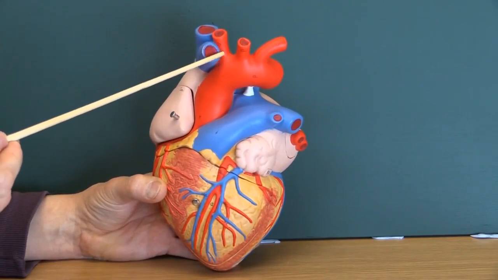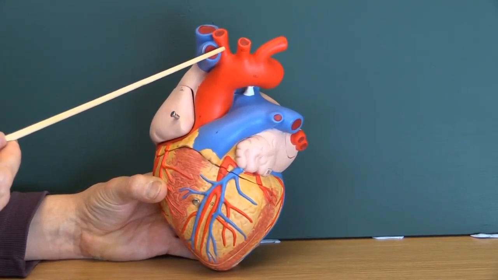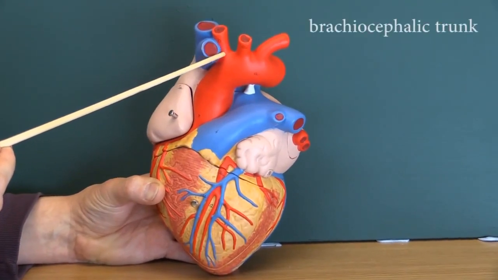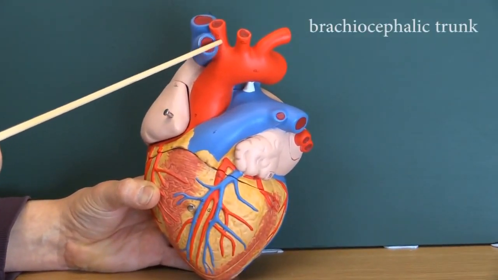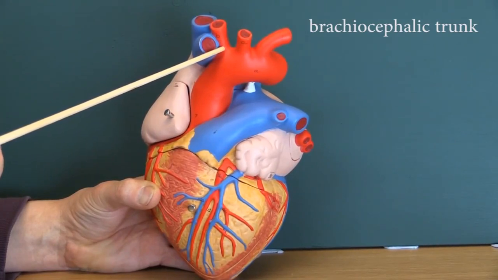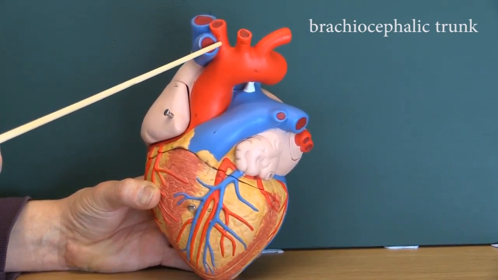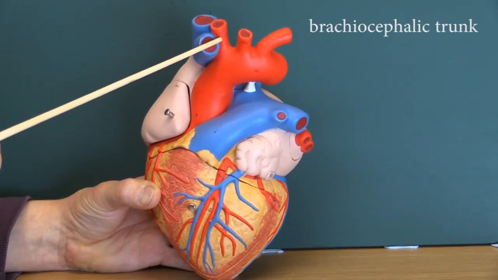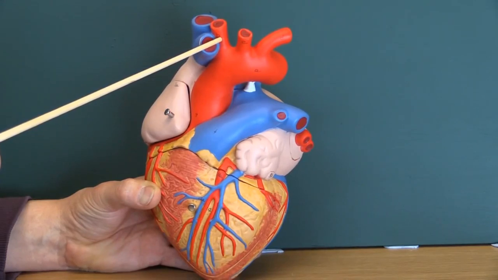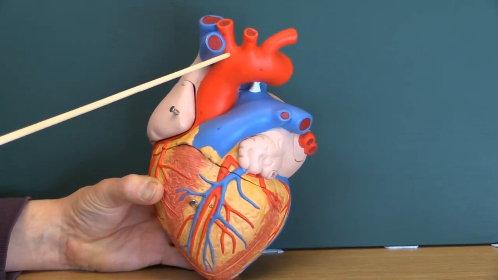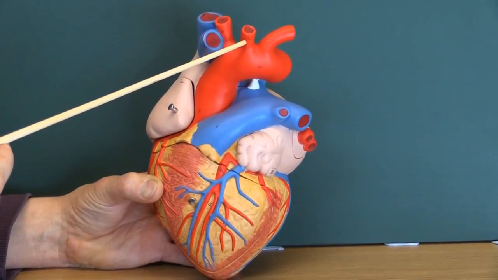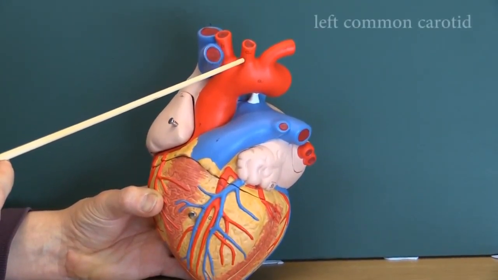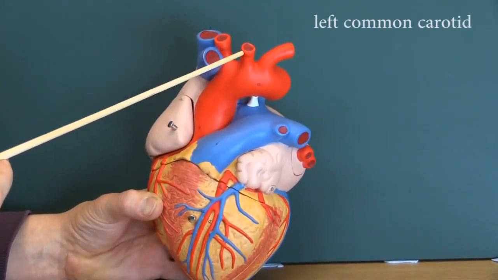Now this vessel here, leaving the aorta, is the brachiocephalic arterial trunk. And shortly that will divide into the right common carotid artery and the right subclavian artery. This one is the left common carotid artery.